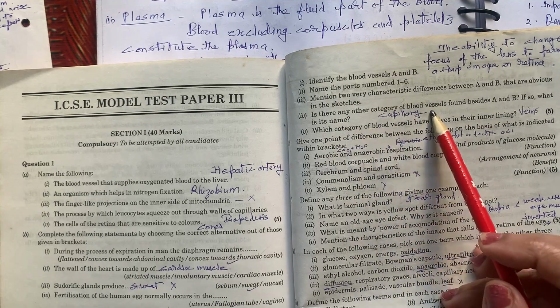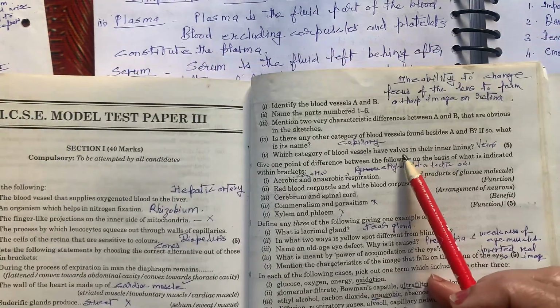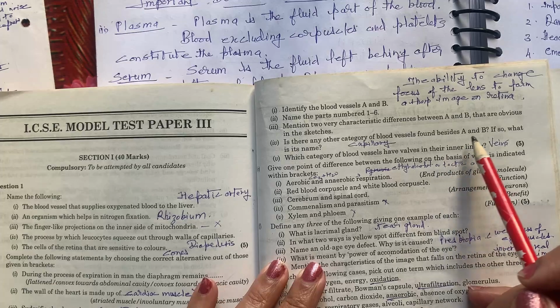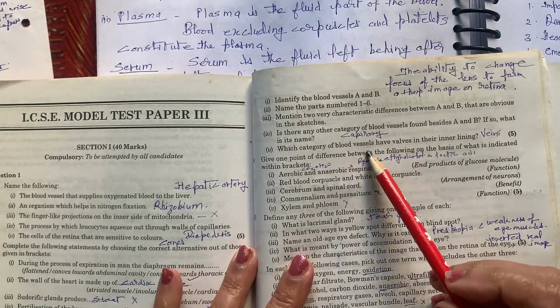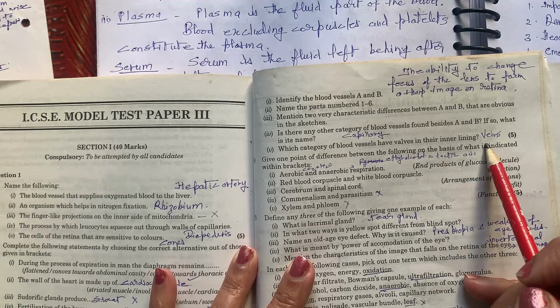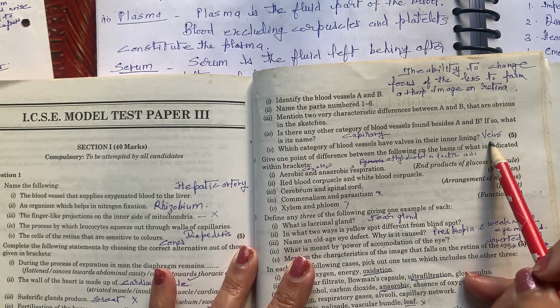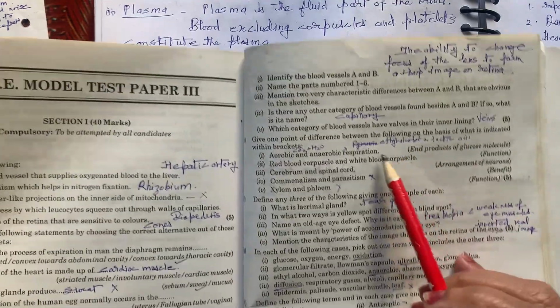Is there any other category of blood vessel? Blood vessels found besides A and B? If so, what is its name? It is the capillary. Which category of blood vessels have valves in their lining? That is the veins. Veins have the valves in the lining.